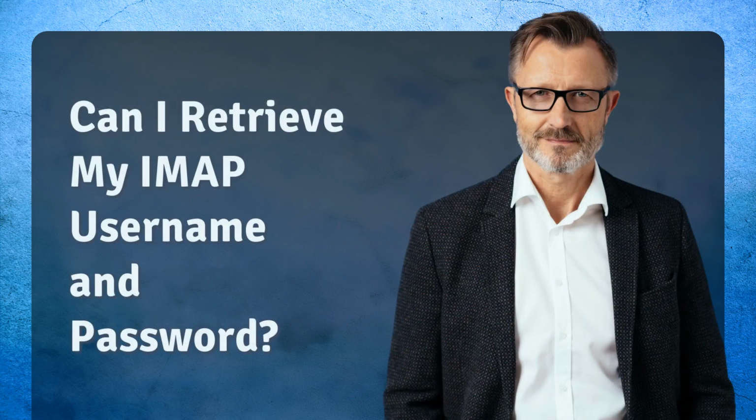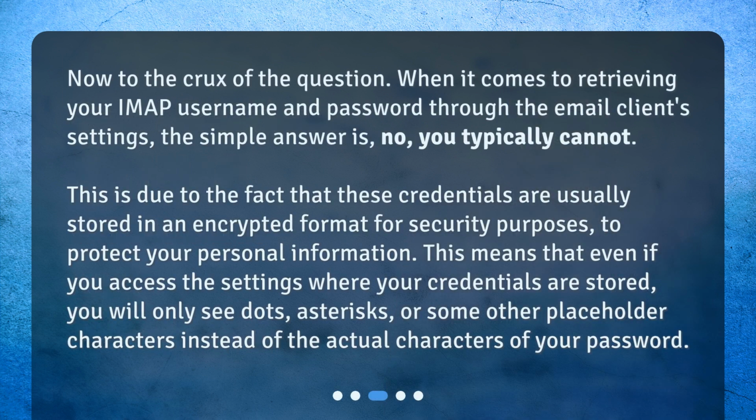Can I retrieve my IMAP username and password? Now to the crux of the question. When it comes to retrieving your IMAP username and password through the email client settings, the simple answer is no, you typically cannot. This is due to the fact that these credentials are usually stored in an encrypted format for security purposes to protect your personal information. This means that even if you access the settings where your credentials are stored, you will only see dots, asterisks, or some other placeholder characters instead of the actual characters of your password.